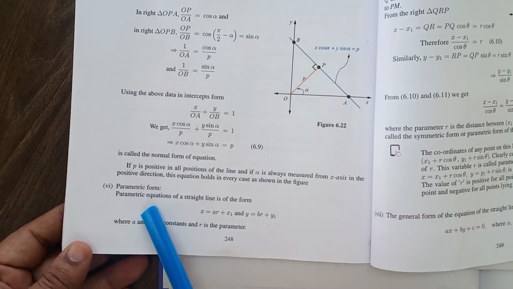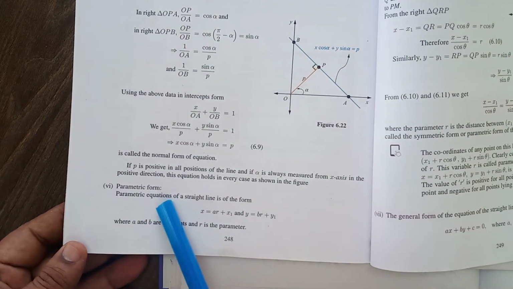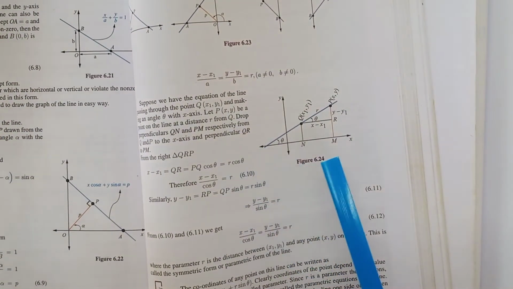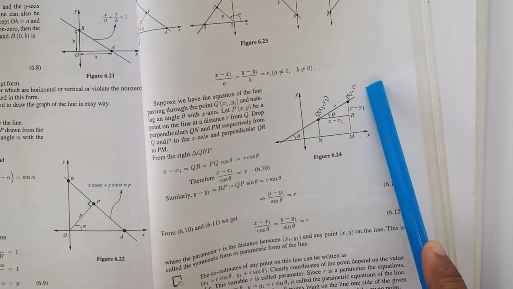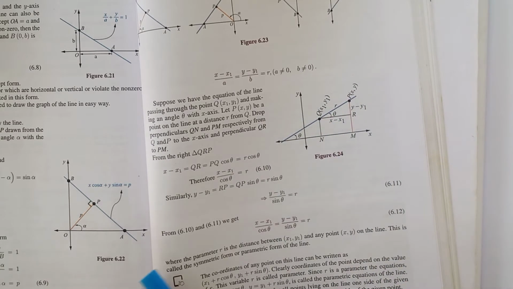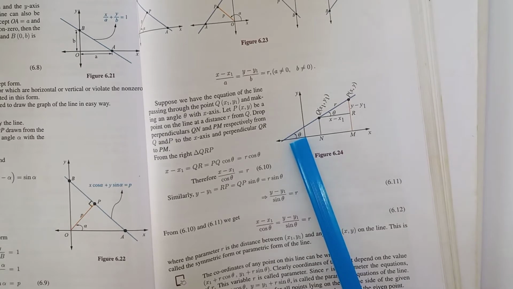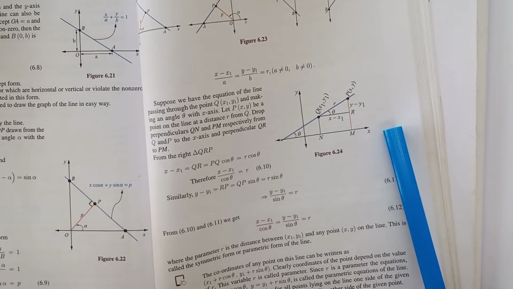The last one, it's also new to you, parametric form. Parametric form of a straight line. Look at the diagram. The straight line has the slope m and it makes an angle theta with the x-axis.